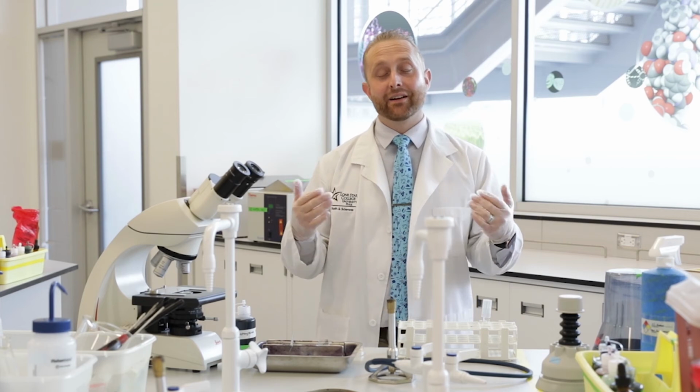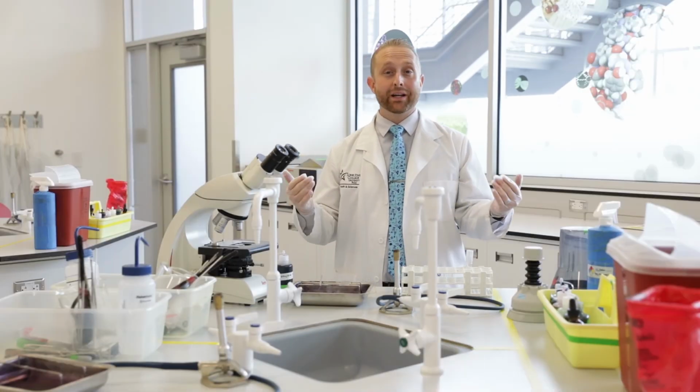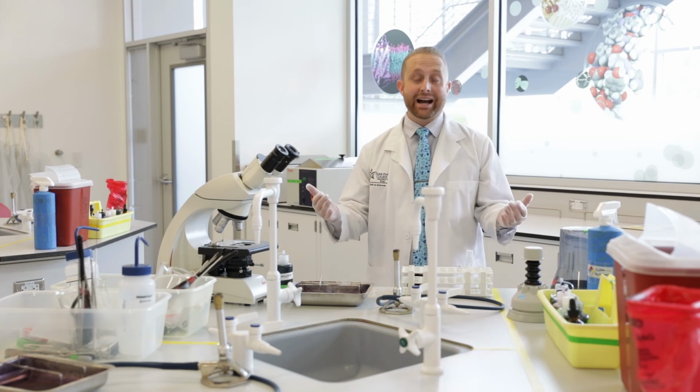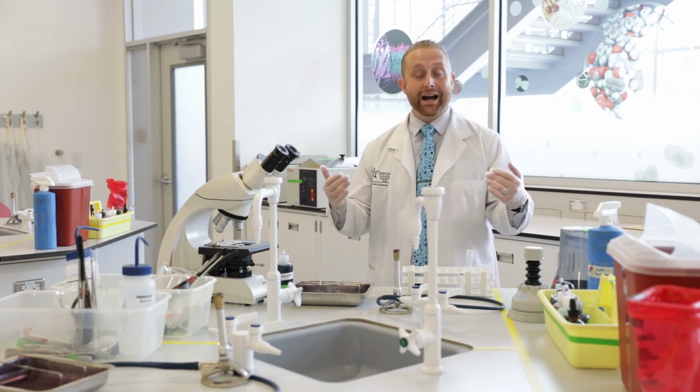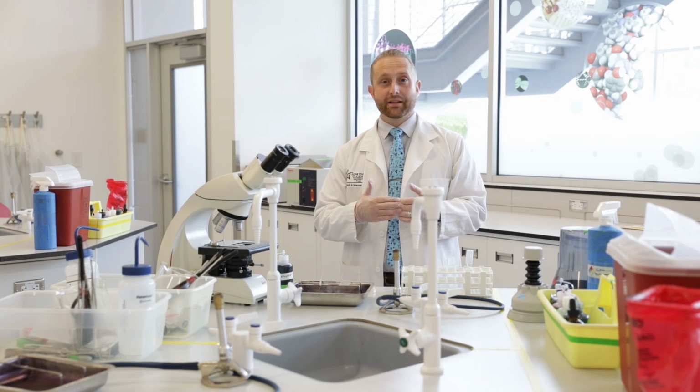We do all of this in our state-of-the-art CSI building, where we have lots of new science equipment that is really helpful for our understanding of microbes. In lab, we're going to be doing a number of different things, such as isolating microbes, culturing them, identifying them, staining them, and doing some antimicrobial susceptibility testing.